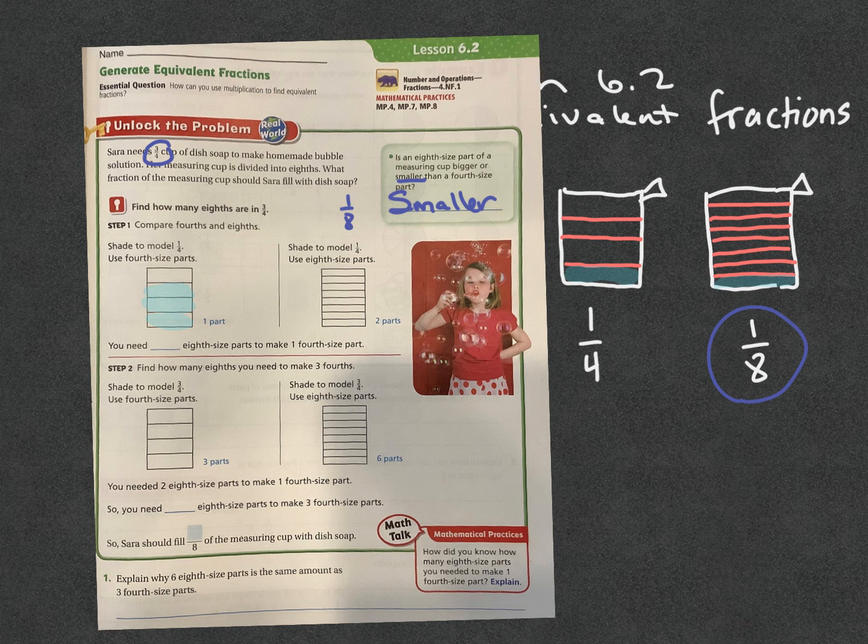And now we have eighth size parts. 1, 2, 3, 4, 5, 6, 7, 8 size parts. How many does it take to equal that, to make them equivalent? And so I'm going to draw that line across there just so you could see what that equivalency looks like. And so it takes me 1, 2, 3, 4, 5, 6 eighths. 6 eighths is equivalent to 3/4. Now let's recall, I'll write it down here, 3/4 is equivalent to 6/8.